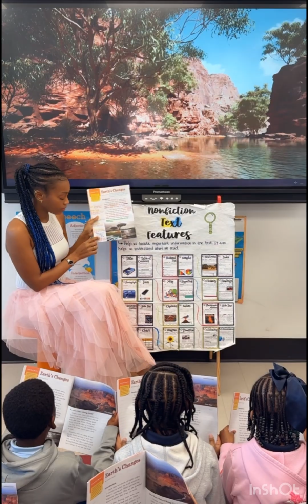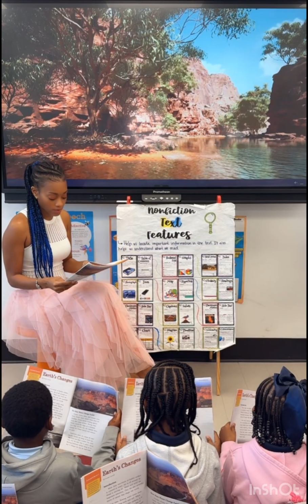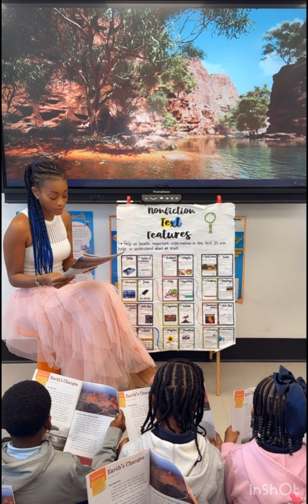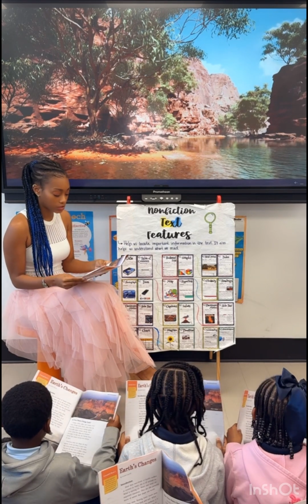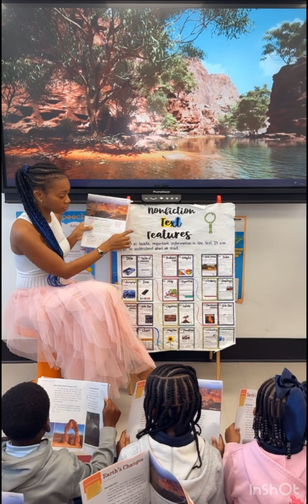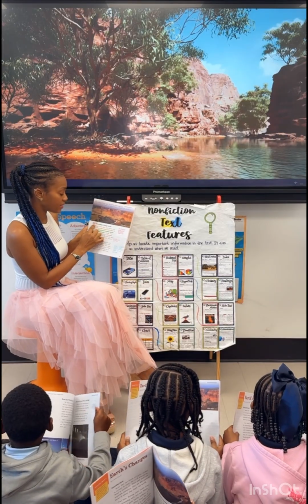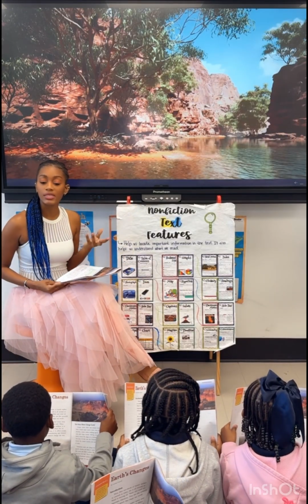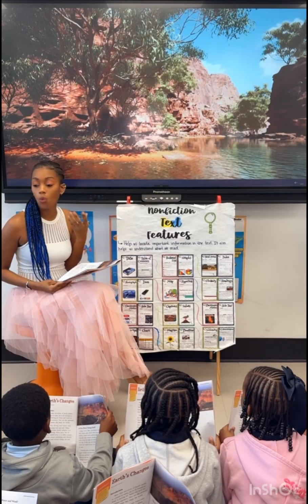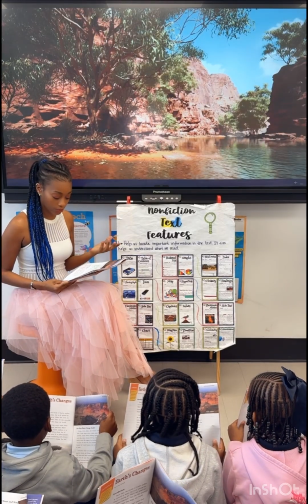We have a caption here. It says, water and wind are powerful forces. They change the way Earth looks. Next page. We have our text feature here, which is our heading. It says, how does water change Earth? That means that our focus here is going to be about how the water is changing the earth, right?